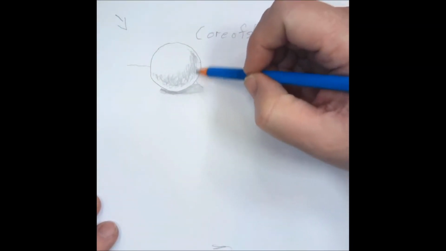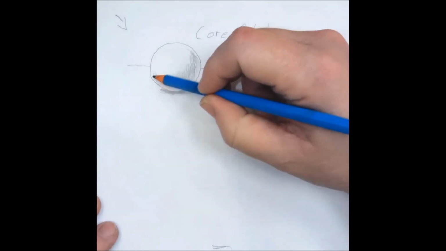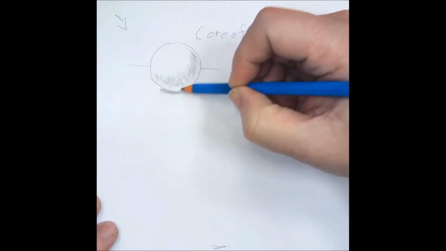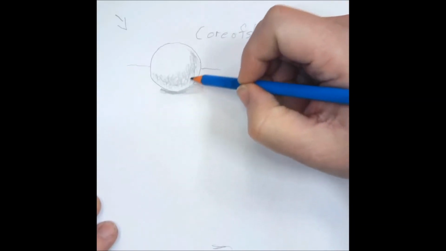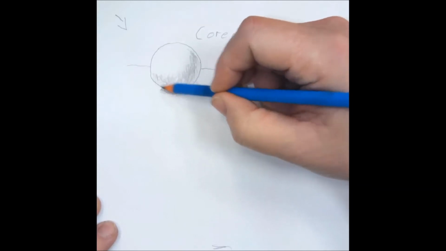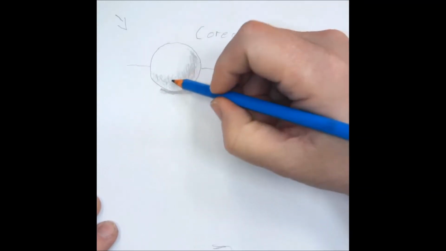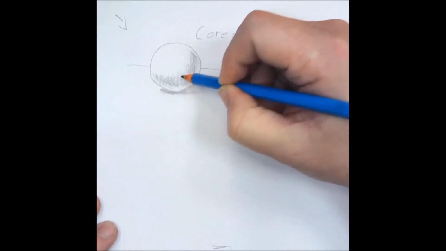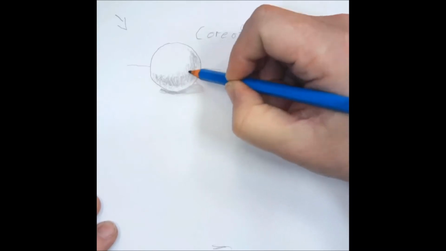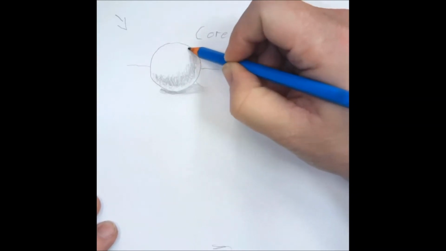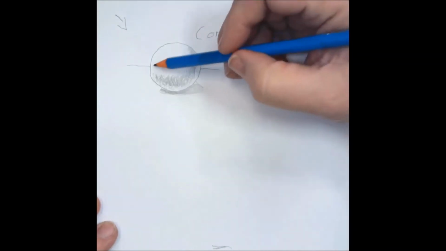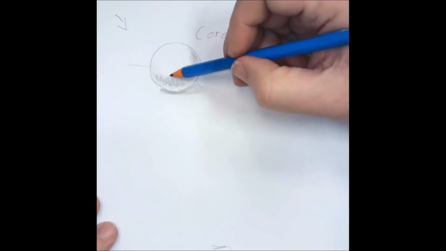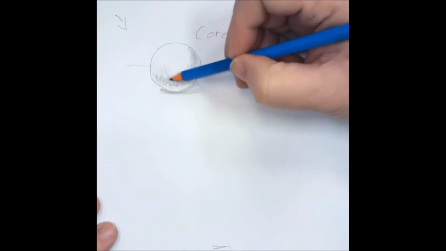Now, right here beside the core of shadow, it's still going to be pretty dark because it's not that close to the light source. And you can always go back and darken areas if you need to, or if you're doing this in pencil, you can erase a little bit. Okay, and then we'll do a bit more shading right up here above the core of shadow.